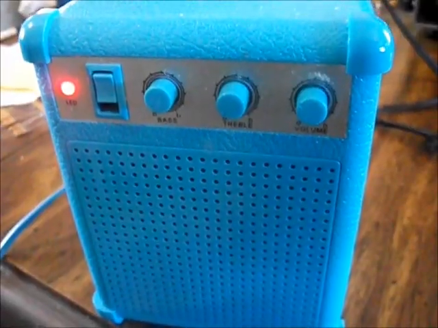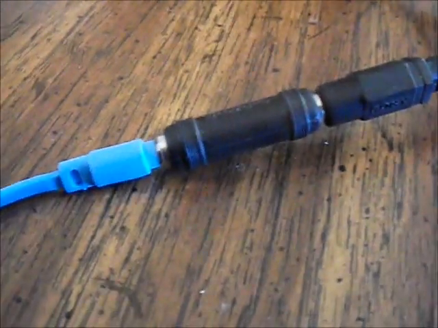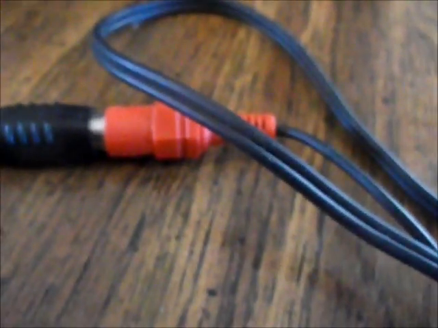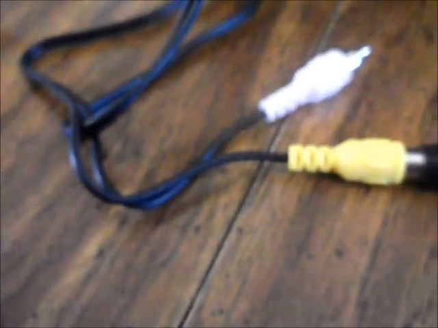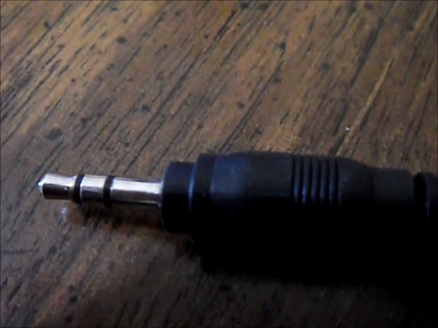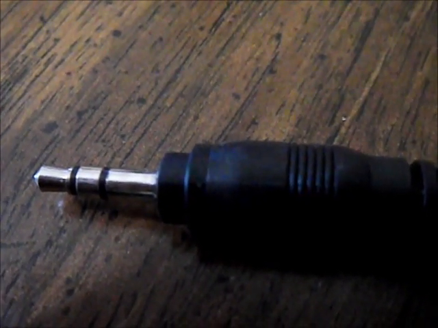Okay, now the amplified speaker is connected into this chain. You have a coupler, and then it goes to one of the splitter cables, and that splitter cable goes to another phono plug, to a coupler, and then to the first splitter cable, which goes back to a stereo mini plug, and that stereo mini plug goes into the headphone jack on your laptop computer.